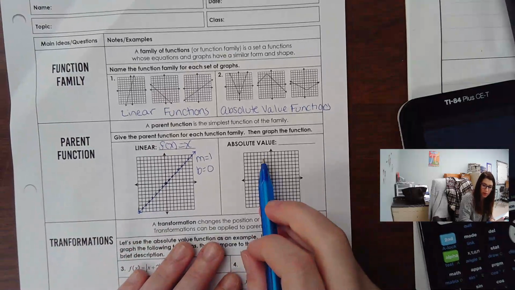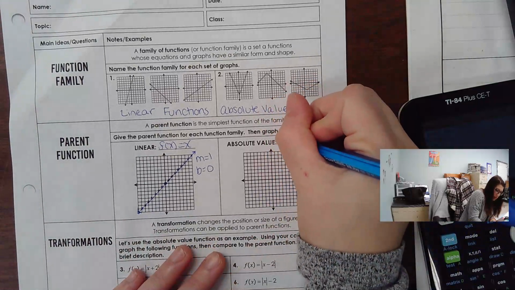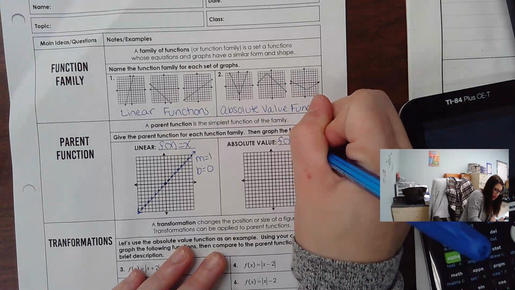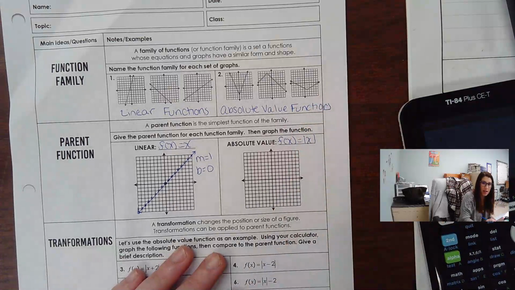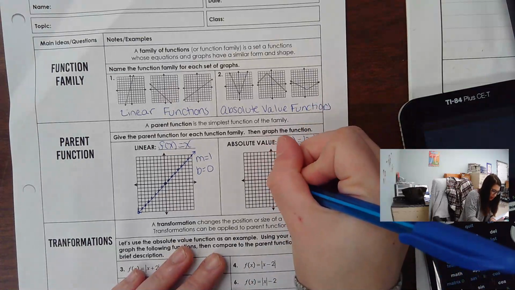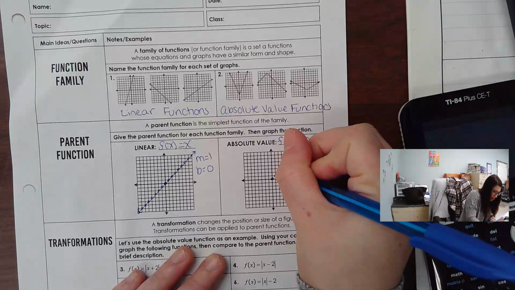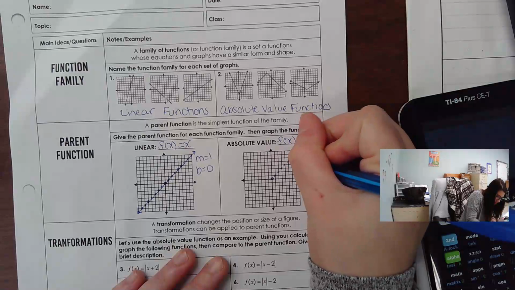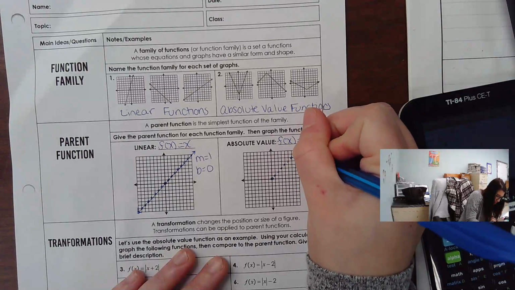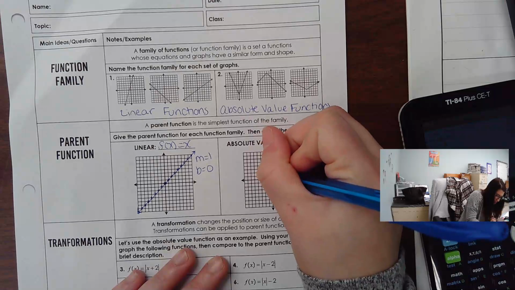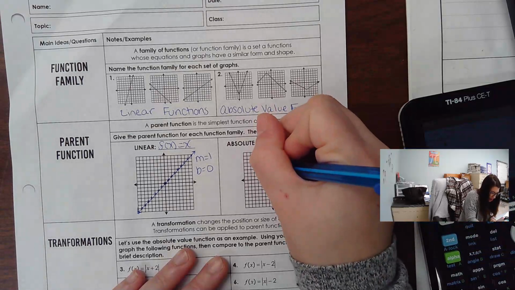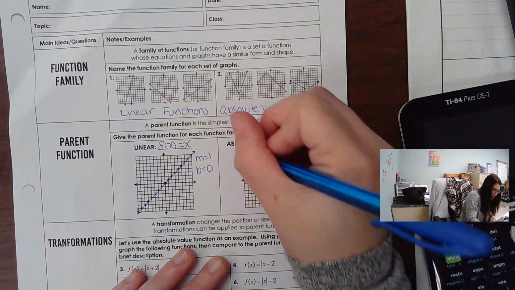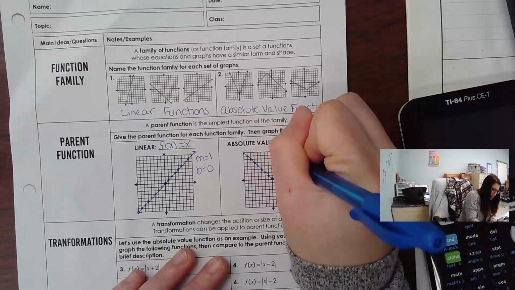Next is absolute value. So our equation for the parent function would just be f of x is equal to the absolute value of just x. And that means our vertex starts at 0. And again, we have a slope of just 1. And then remember, absolute value is like a V. So we do the same thing on the opposite side, but we just make sure we go up instead of down.